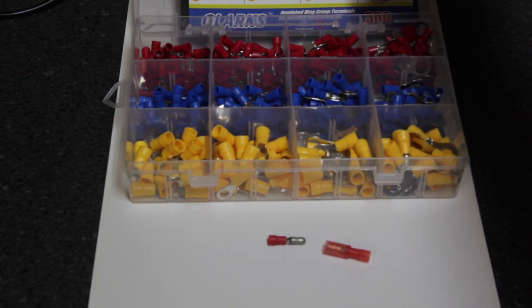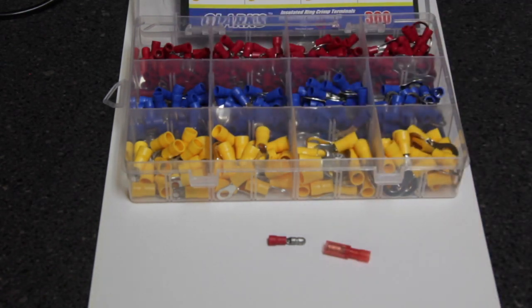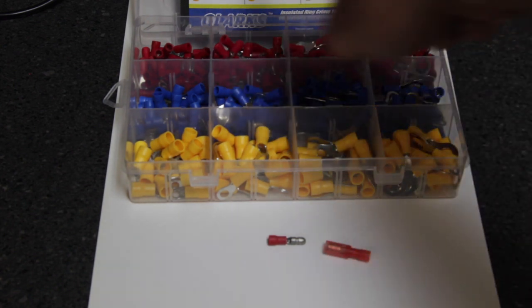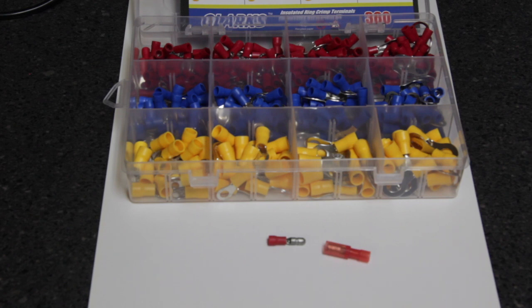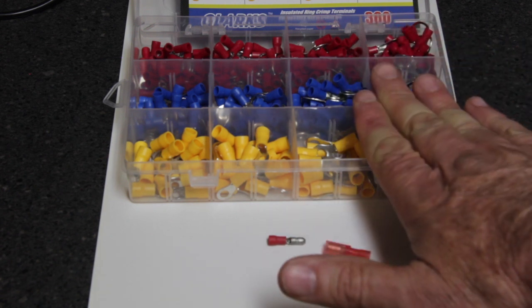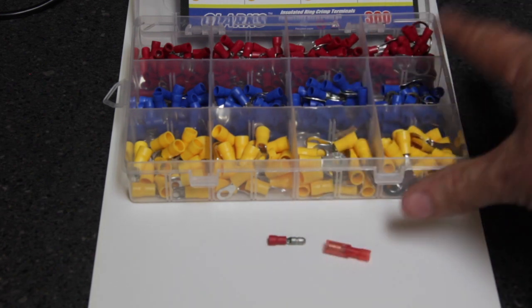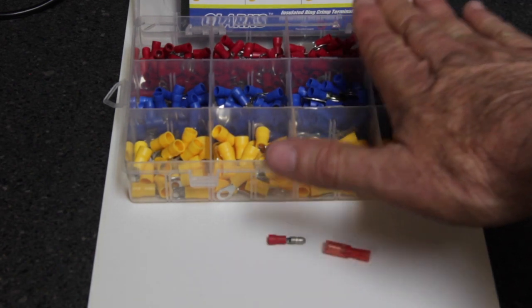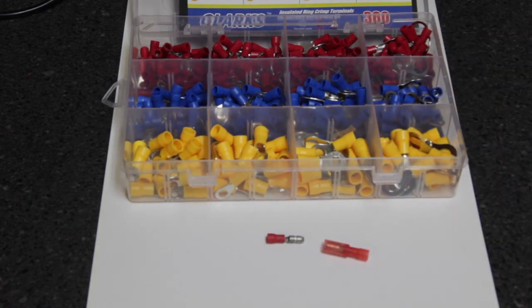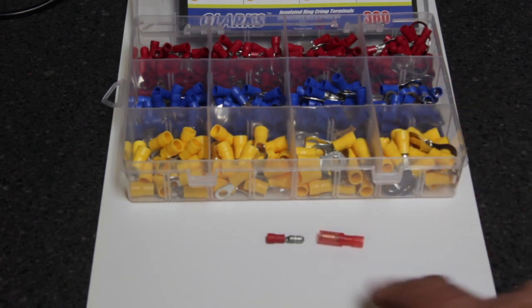So for example, the red color connectors are for 22 to 16 gauge wire. The blue connectors are from 16 to 14 gauge, and the yellow are from 12 to 10 gauge. So wire color has absolutely no reference at all to gauge, but in connectors, color is everything. So you want to make sure you choose the proper connectors by the gauge of wire that you're using. What I'll do is I'll show you how you would use a bullet connector.